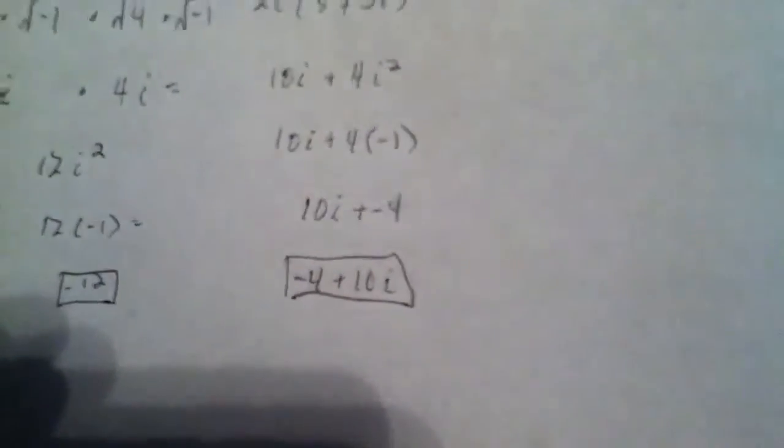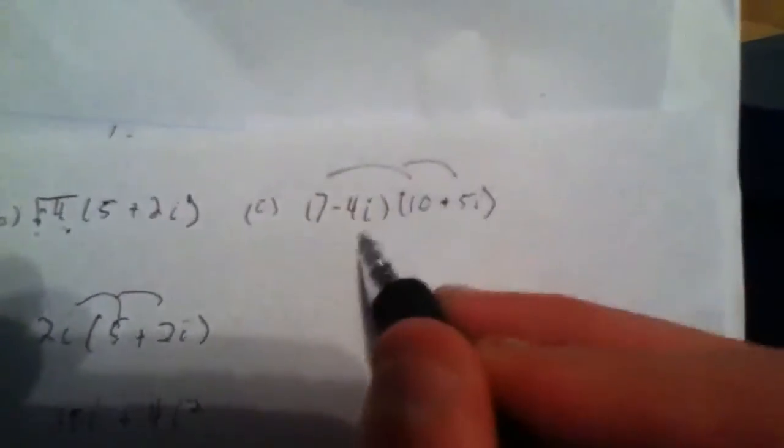And down here, standard form is a plus bi. So you get negative 4 plus 10i. Always write it in standard form. And for the last problem, you're simply going to FOIL.